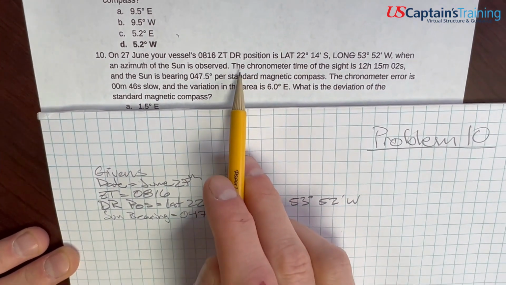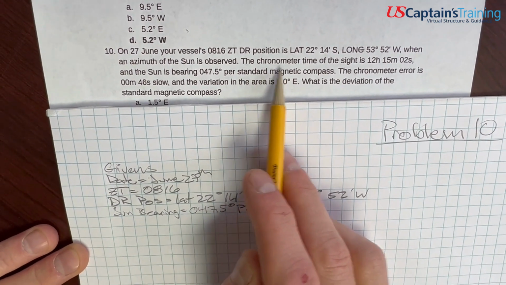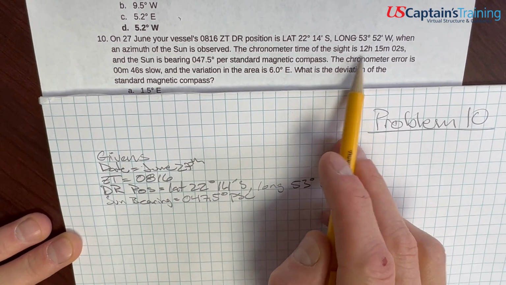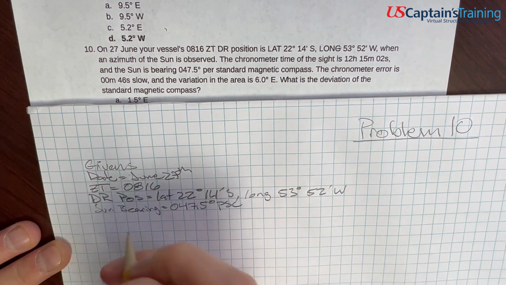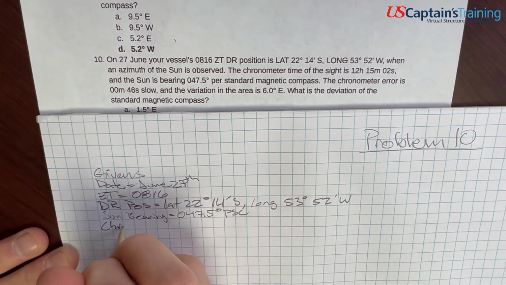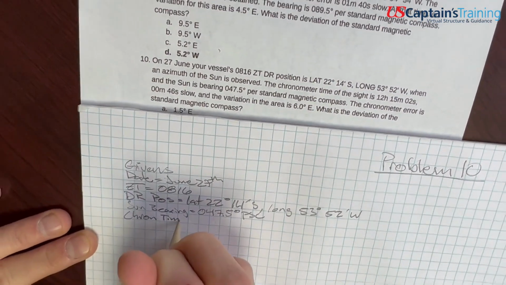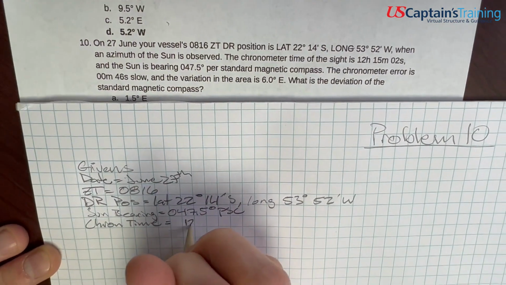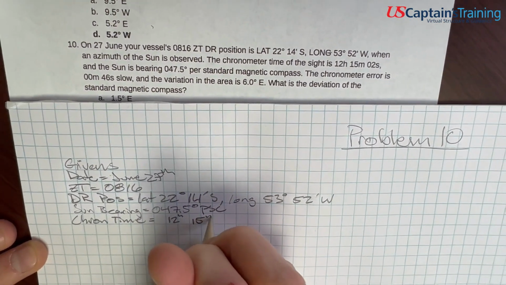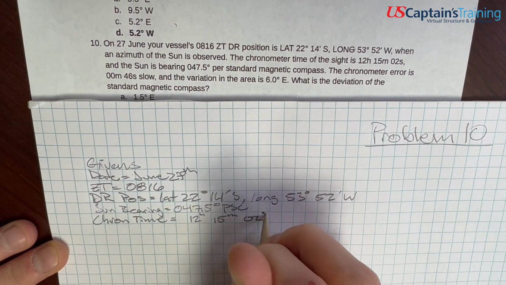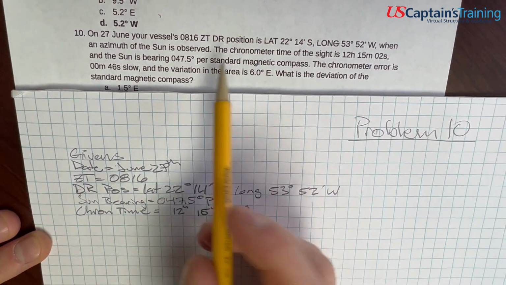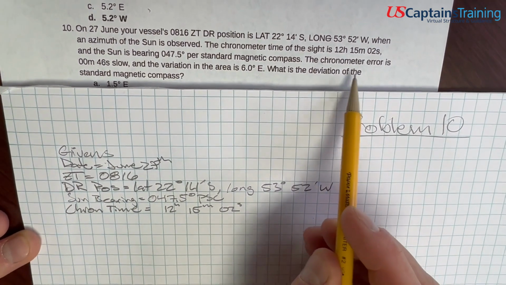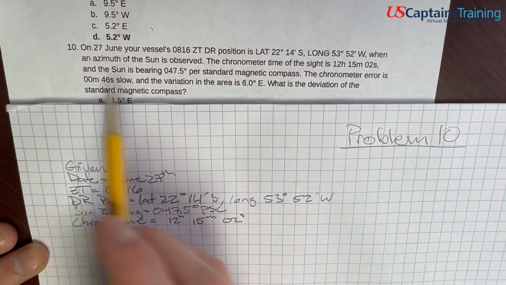And up here they give the chronometer time of the sight is 12:15:02. Chron time is equal to 12 hours, 15 minutes, 02 seconds.